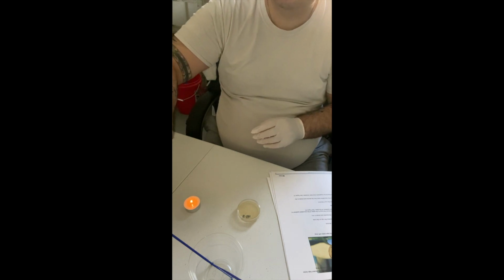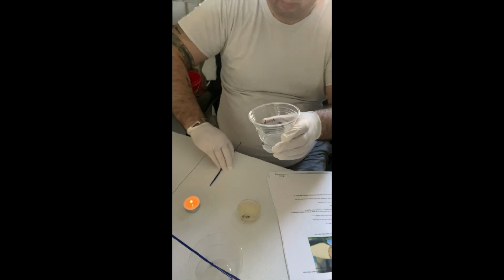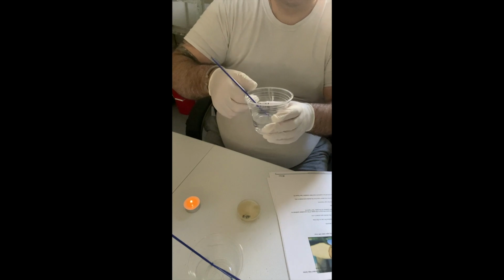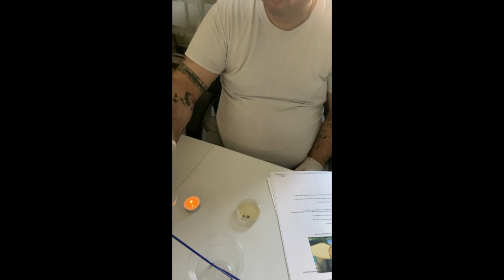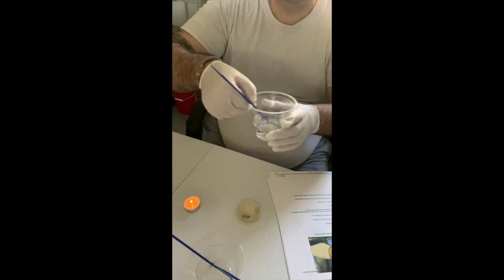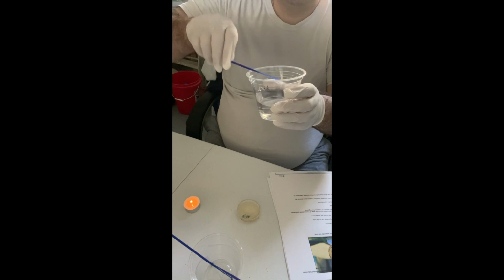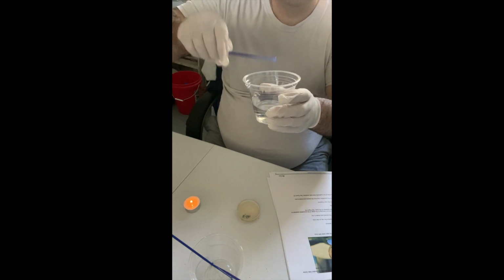Okay, it's been about 20 seconds. So I'm going to remove my inoculation loop. Oops. Let's give it another 20 seconds then. Okay, it's been about 20 seconds. Removing it from the alcohol. Just going to bang it dry.